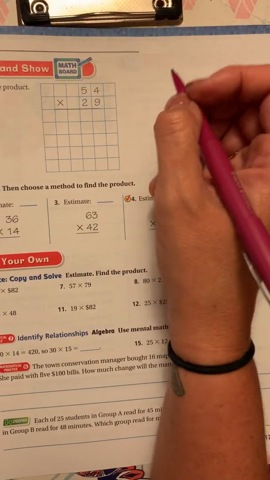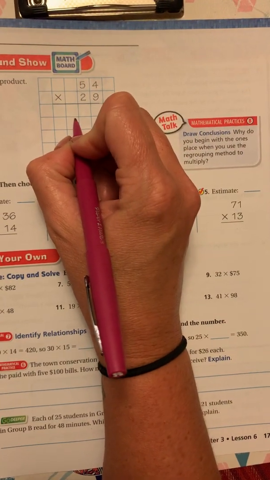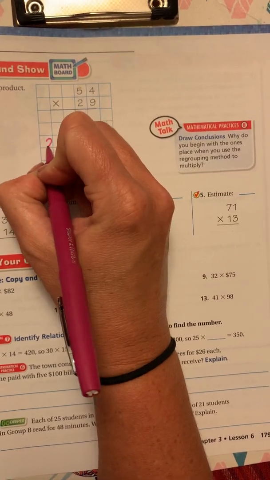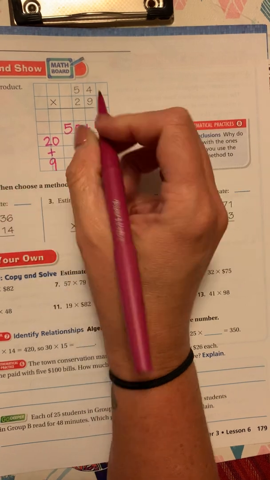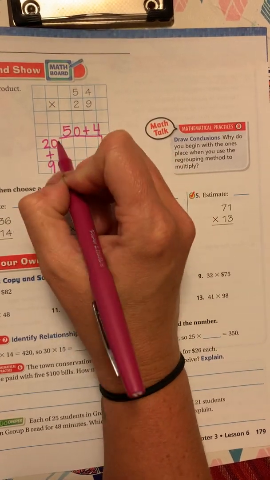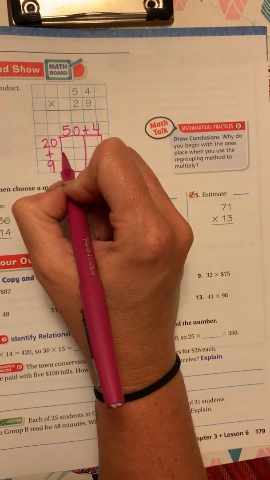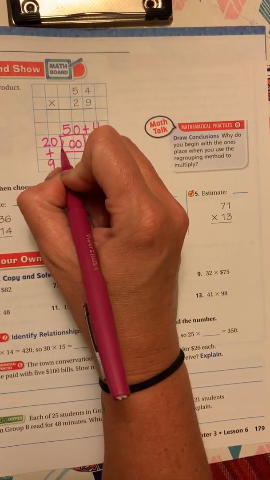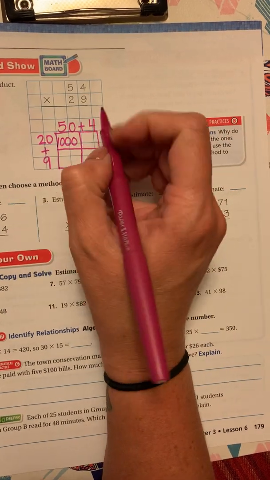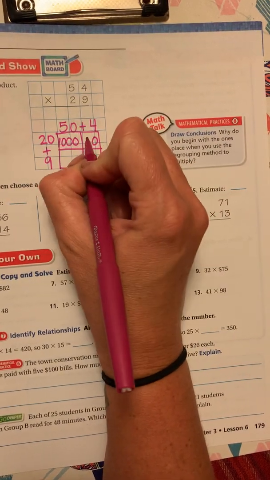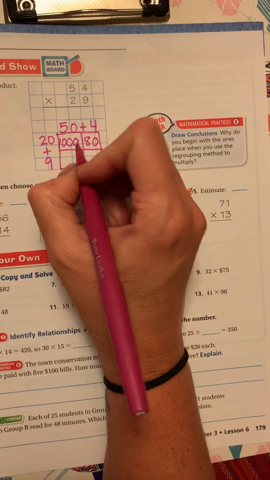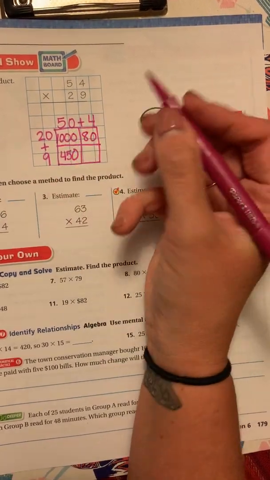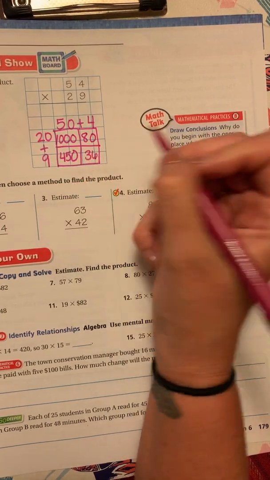So 50 plus 4 and 20 plus 9. 50 times 20, we'll start with 2 zeros, and 5 times 2 is 10, so 1,000. 20 times 4 is 80. 9 times 50 is 450, and 9 times 4 is 36.